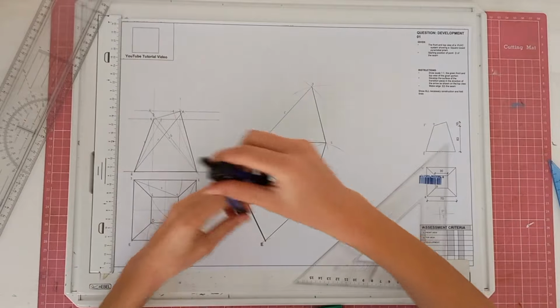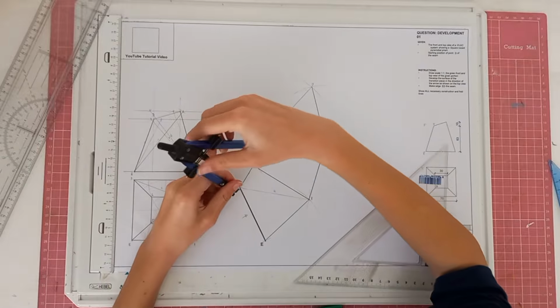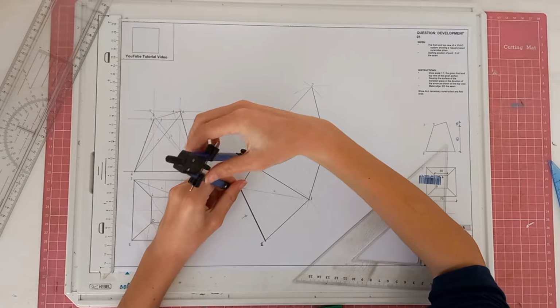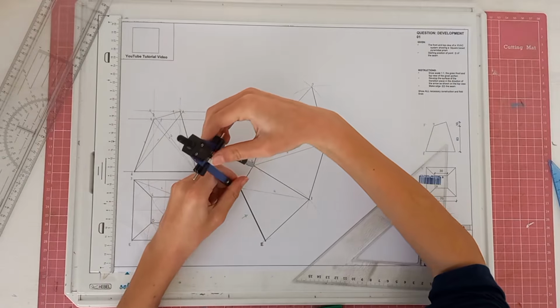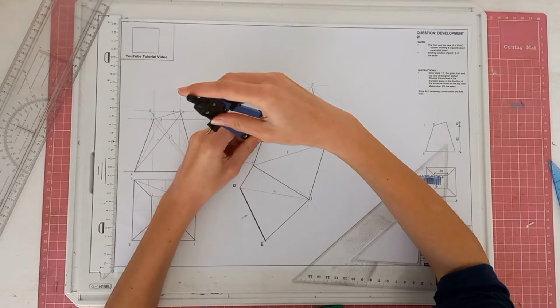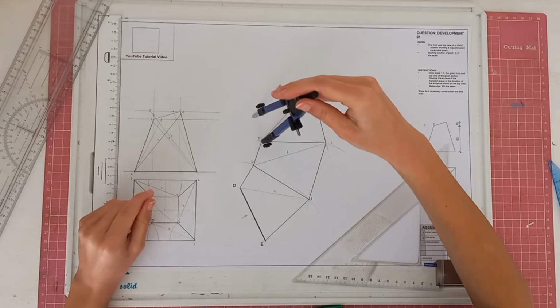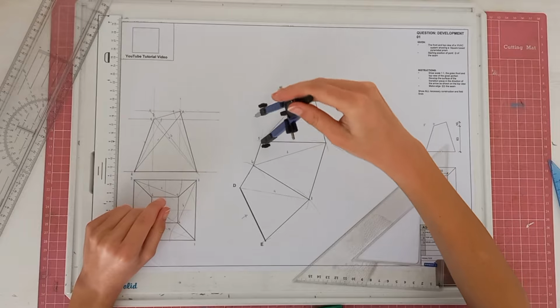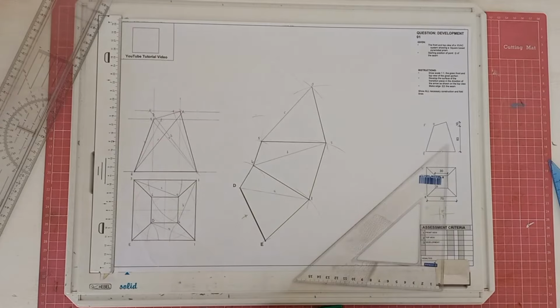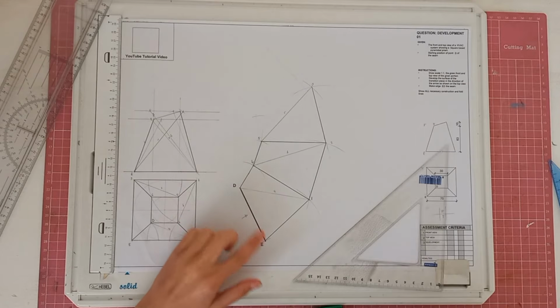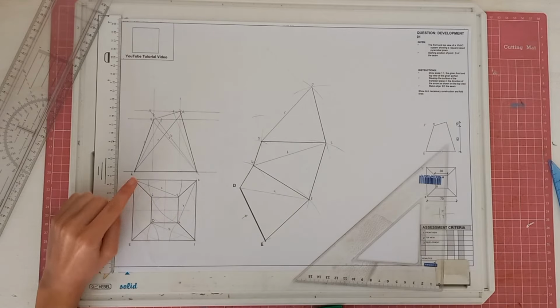Okay, now that we've got that line in, we are basically going to use the same measurements here. So D and 4, because we've obviously got the slope for 5 and 6. So we'll grab this point here, and we will do the line, and then D and E in size will actually be the same as 3 and 6.